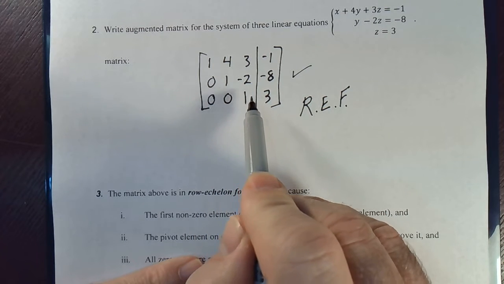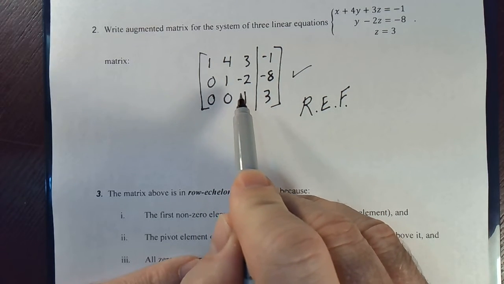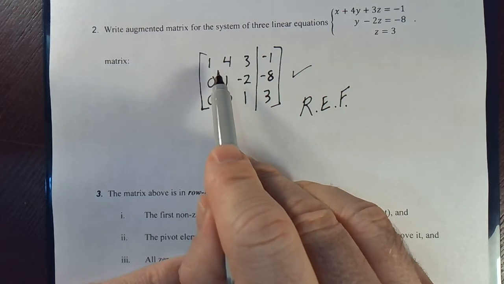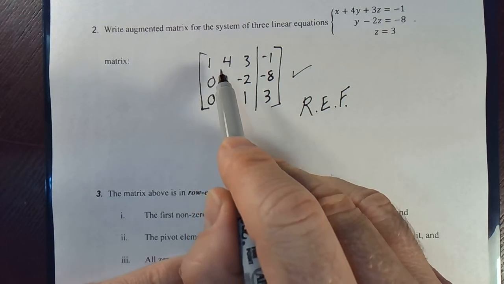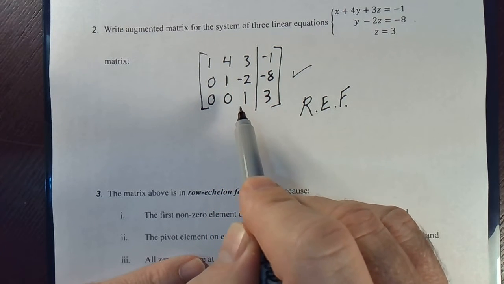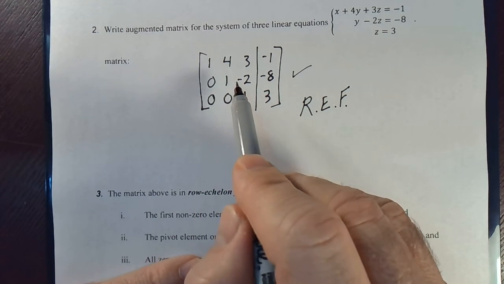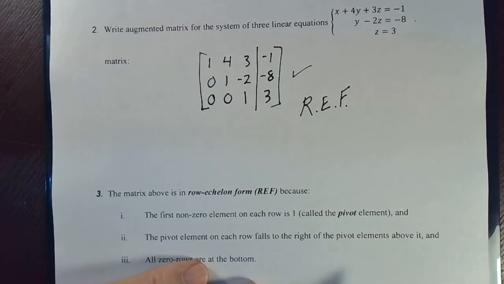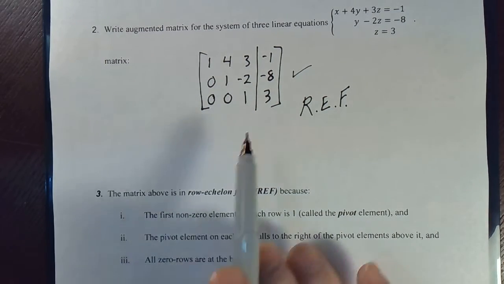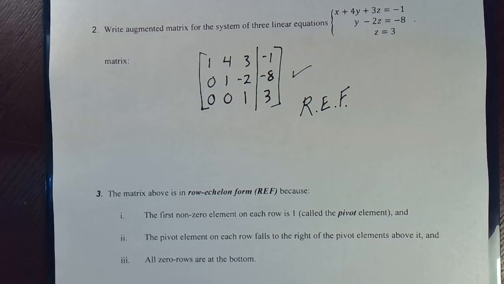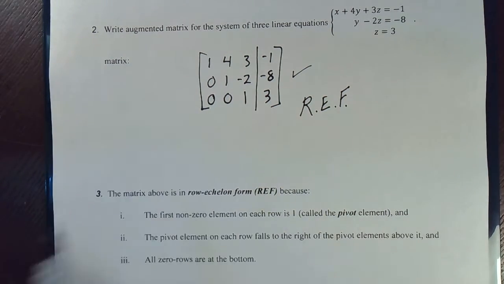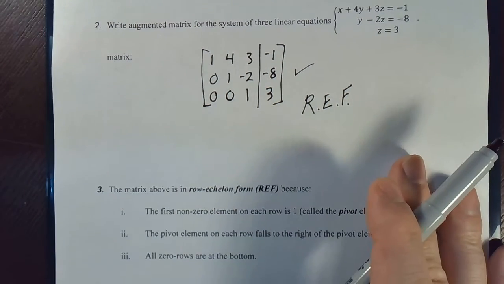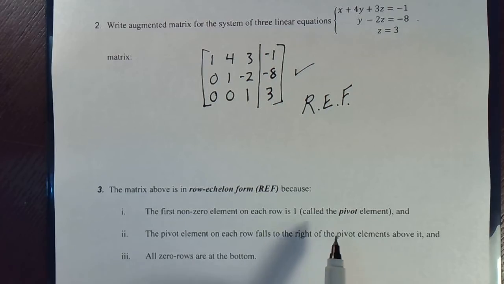So this pivot element is to the right of this one. Go to the third row. This pivot element, that 1 there, is to the right of both of these. So you can see it kind of steps down. I guess that's just why they call it the echelon form. It's kind of a formation where you're stepping like that. You're going down and to the right. And then one more thing that doesn't apply to this one is if there were a row that was all zeros, it would have to be at the bottom. So we don't have one in this case.